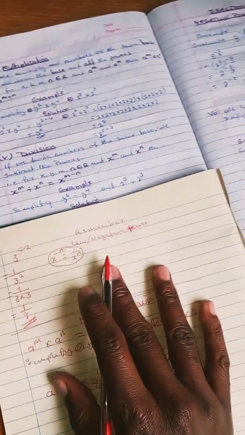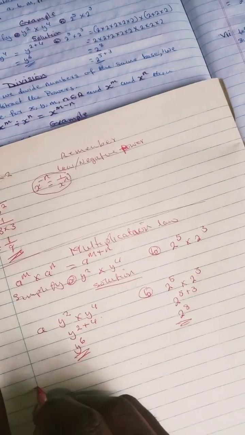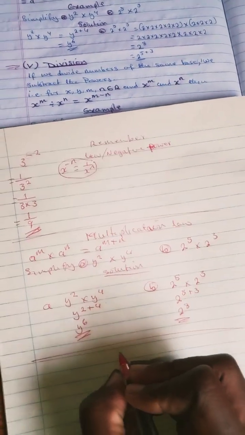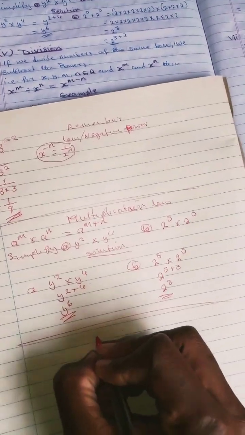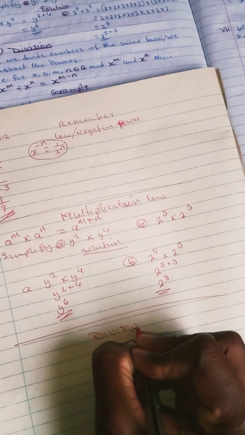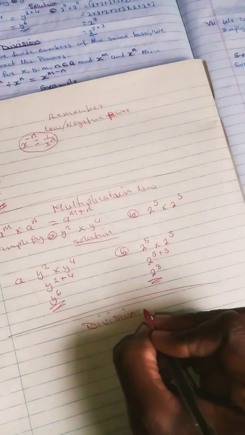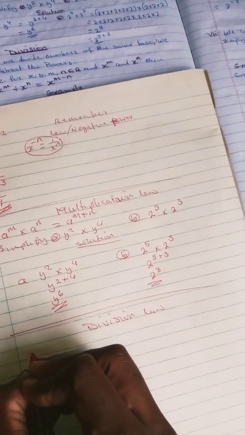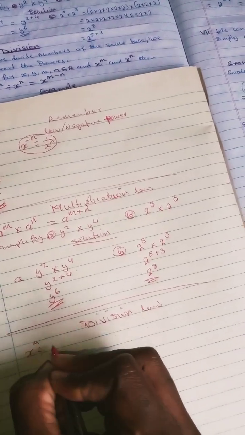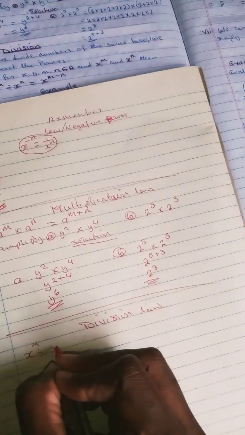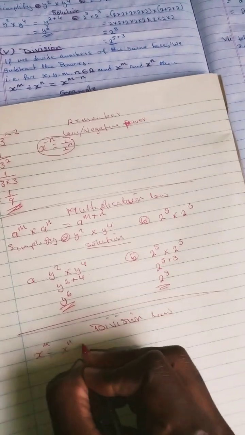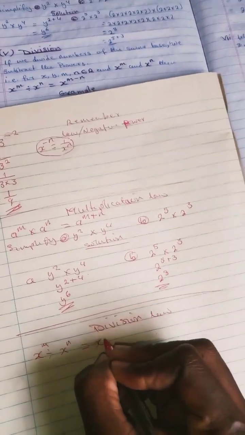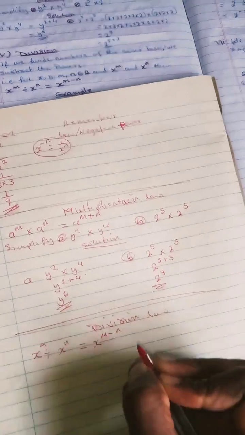Here we are talking of division, the division law of indices. We are told that if the bases are the same and we are dividing, all we have to do is maintain the base and subtract the powers.